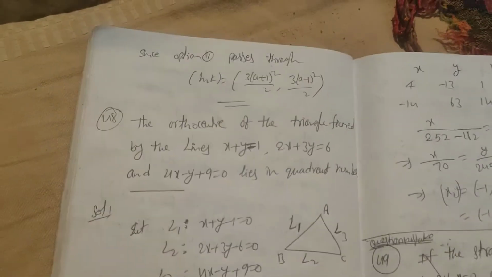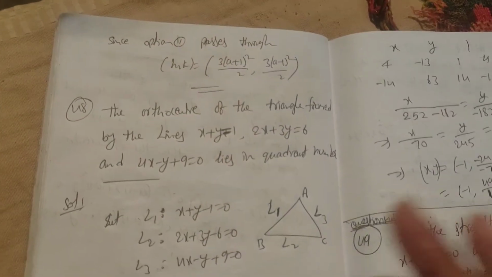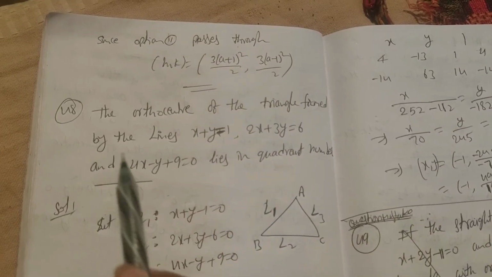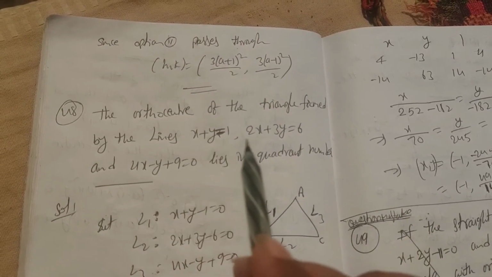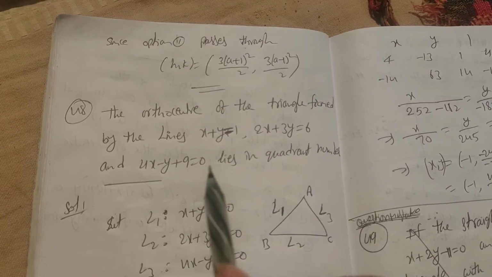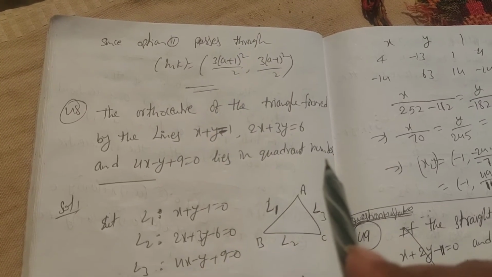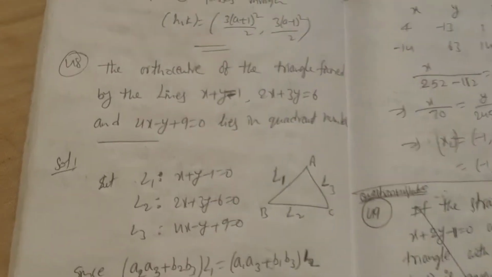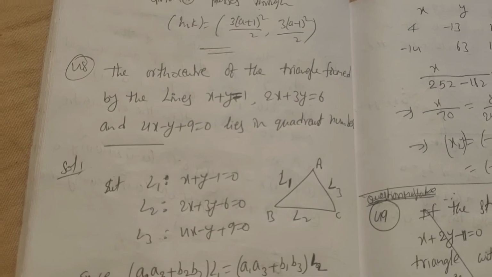square by 2, 3 into a minus 1 whole square by 2. Now, 48th question. The orthocenter of the triangle formed by the lines x plus y is equal to 1, 2x plus 3y is equal to 6, and 4x minus y plus 9 is equal to 0 lies in which quadrant. So he is asking to find the orthocenter of the triangle.